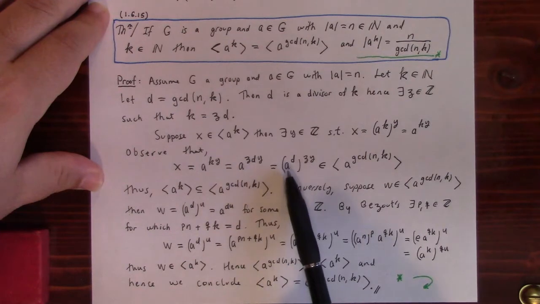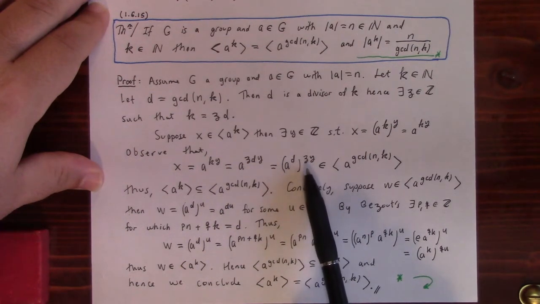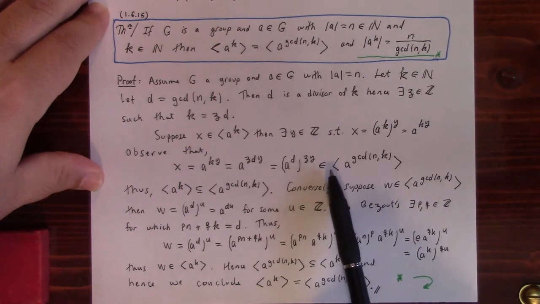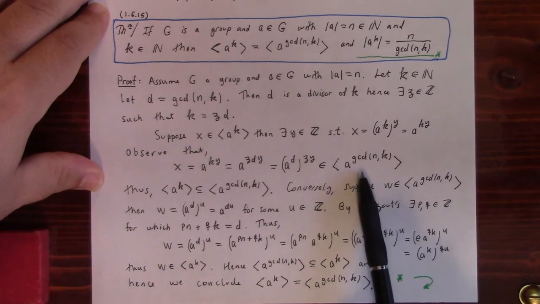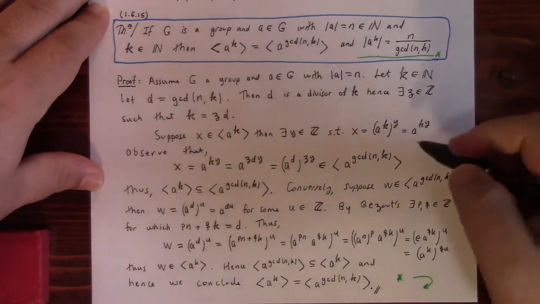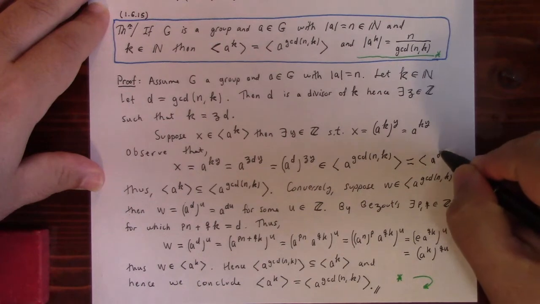But then rearranging by laws of exponents gives me that a to the power d to the power zy is an element of, well, that's equal to x, but that's also, by definition, a power of a to the d, which is to say that it's in the subgroup generated by a to the power d, which of course is the gcd of n and k, right? This is literally a to the d, alright?